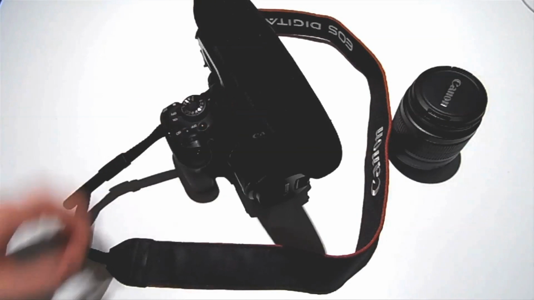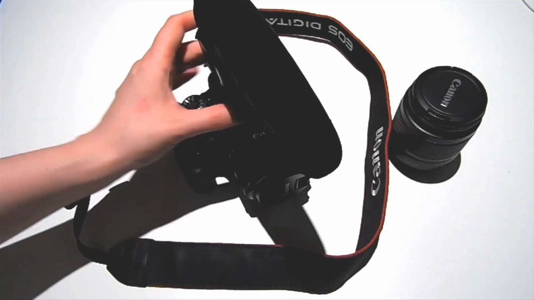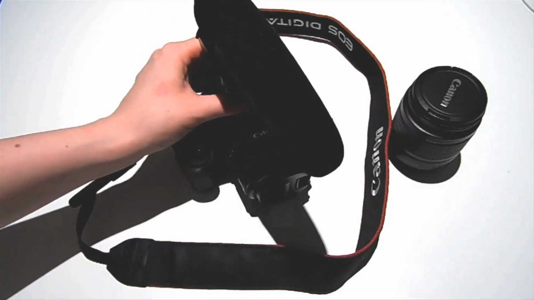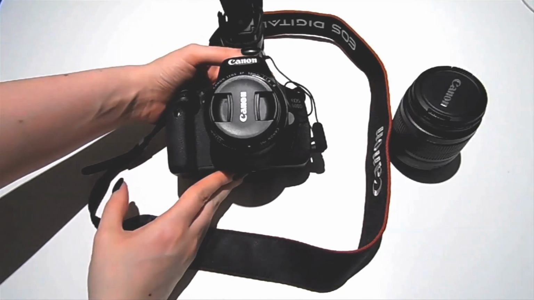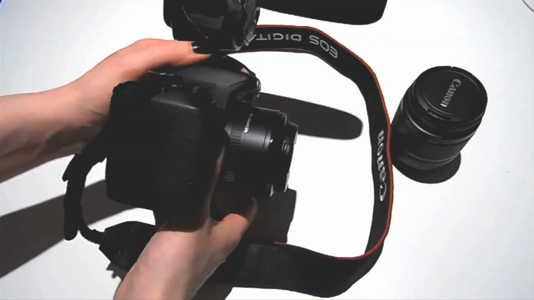Hello! So this is my beautiful Canon 600D camera, and basically I have a little Rode mic that I put on the top, an external mic, my 50mm lens which I have on here at the moment.